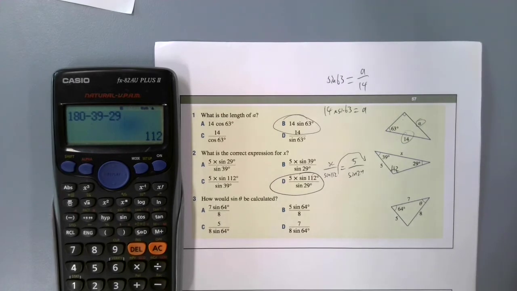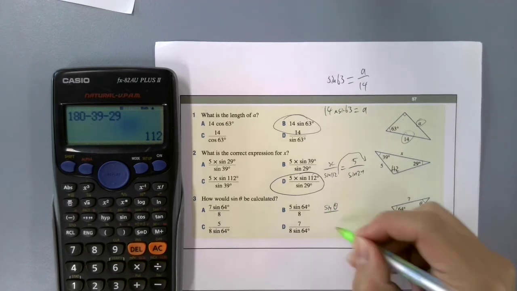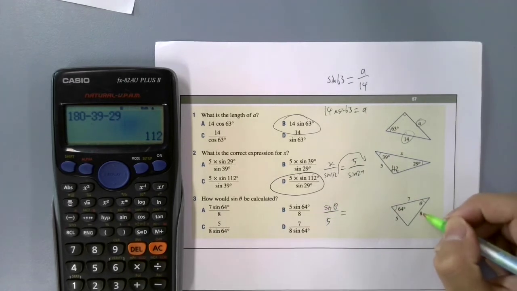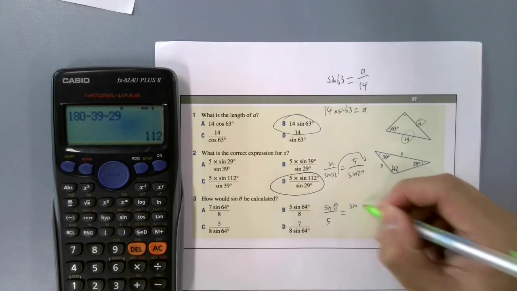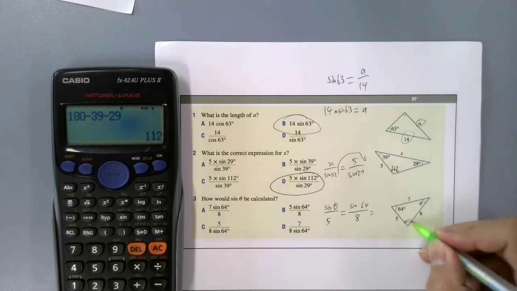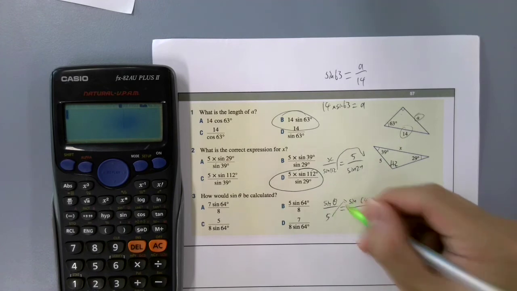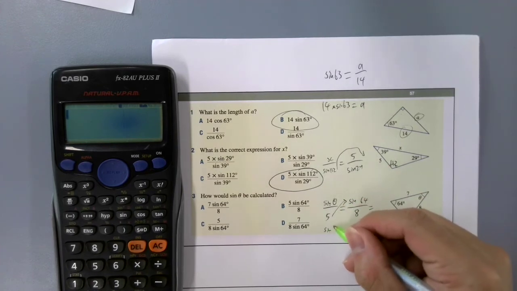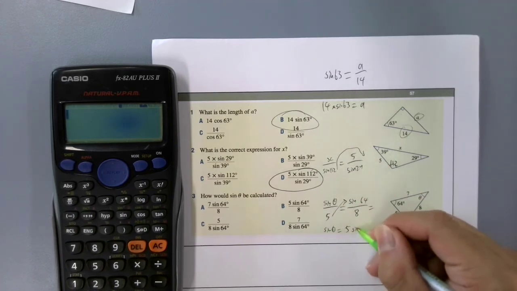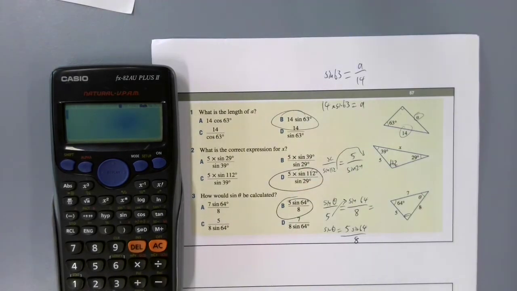Last but not least, how would sine theta be calculated? Sine theta over 5 is the same as sine 64 over 8. But more importantly, we could work out this missing angle. Actually, no, we can't. Right, and the way we'd solve this is move the 5 over there. So sine theta equals 5 times sine 64 over 8, which is B as well.